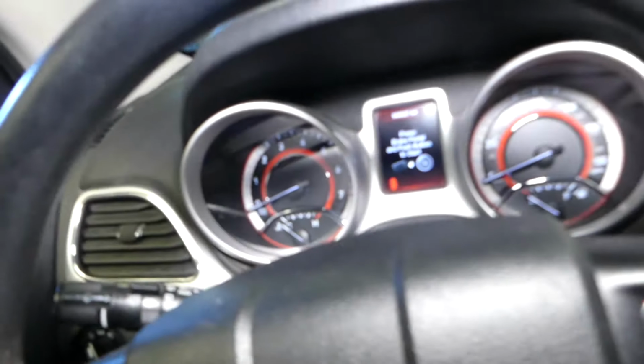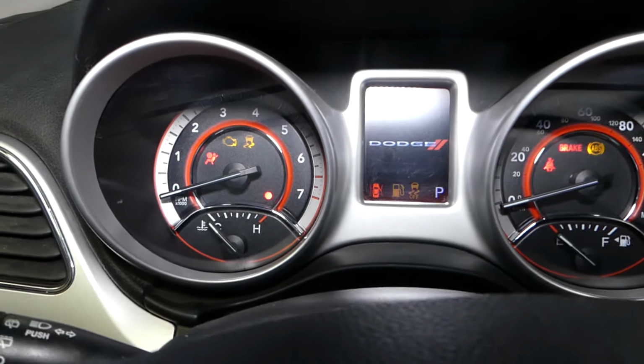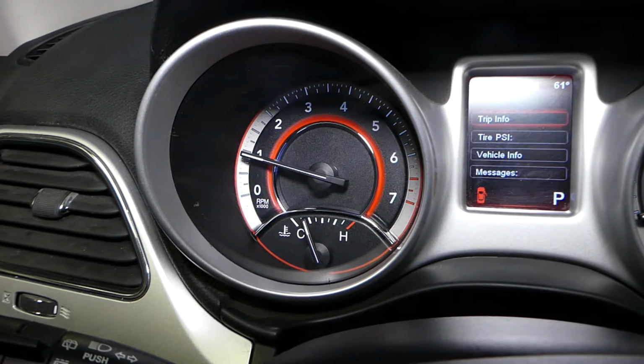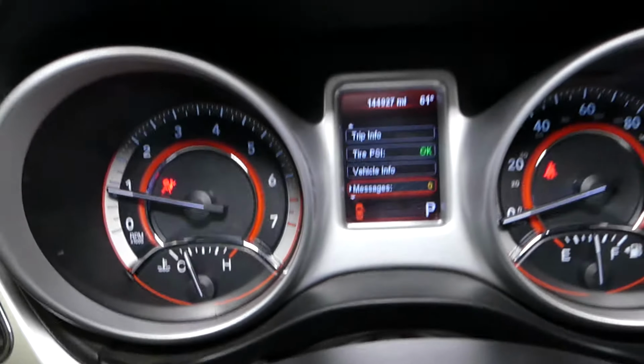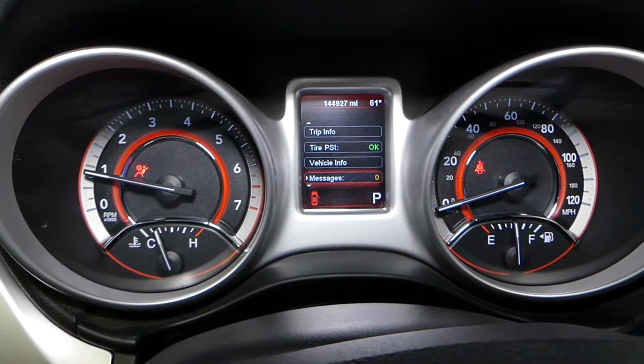Now, if I start the car guys, check out what is happening. The airbag light will turn on, turn off, and then it will come back on and it just stays on all the time, which is very annoying, right? So what is causing that now?